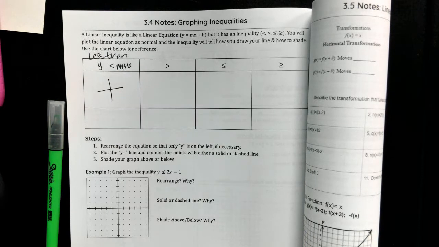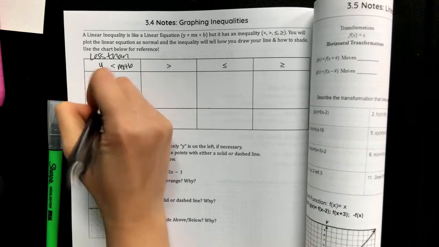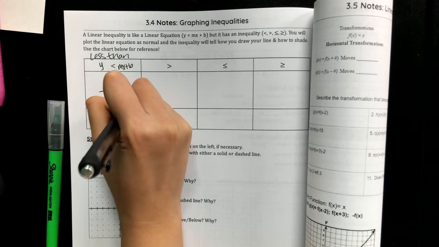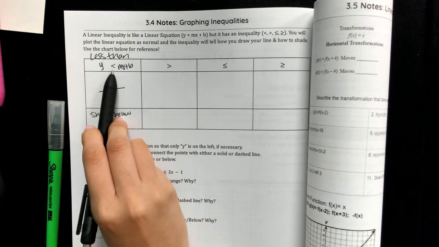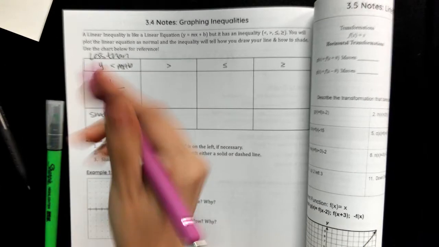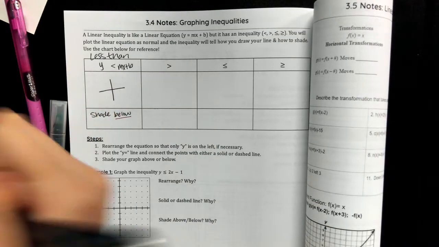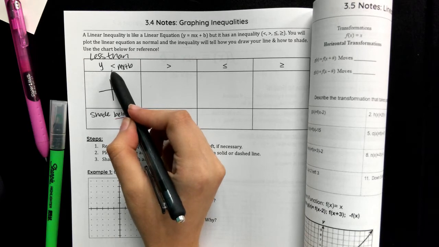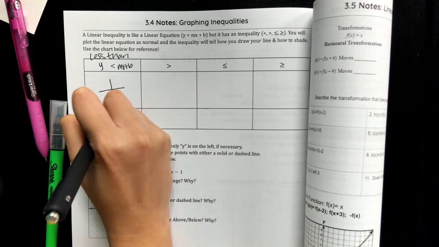So I'm going to draw my graph, but before the graph, let me describe what's going to happen to my graph. Now, as far as shading goes, you are going to shade below. Less than means I'm going below, downwards. So, shade below. And since it's strictly less than, which means there's no bar, you're going to have a dashed line.